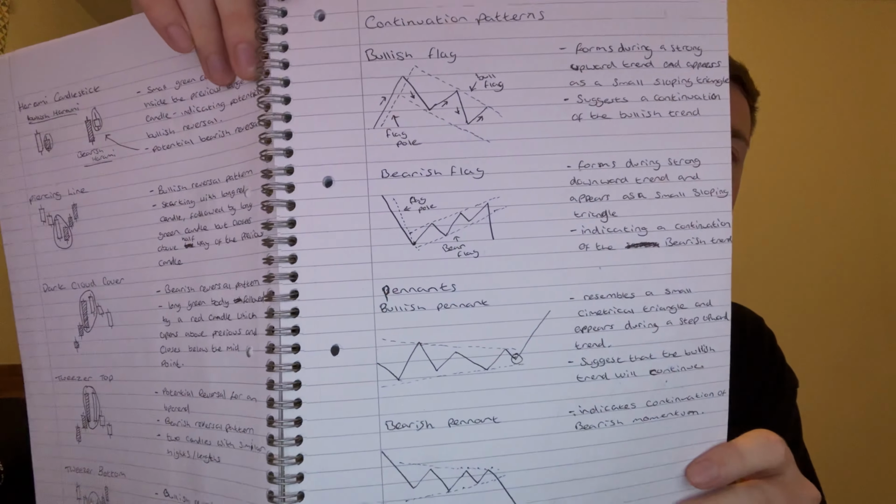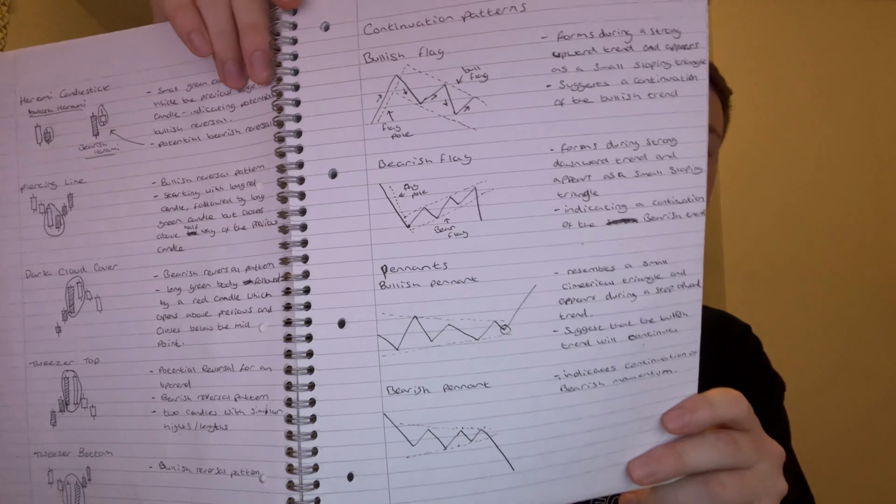So that is what we've been looking at with the patterns and the candlesticks, trying to identify which way the market's going to be going and what patterns to look out for. Then we've looked at the continuation patterns, which I also mentioned earlier, like pennants, bearish and bullish flags, which you can hopefully see there.